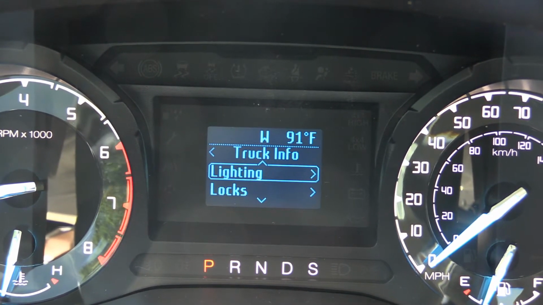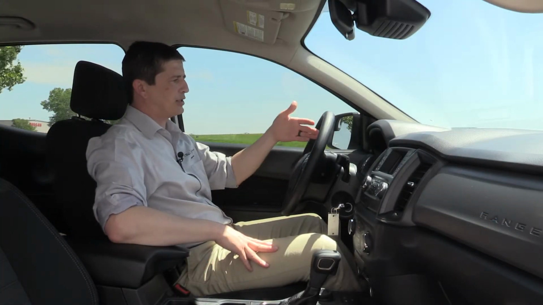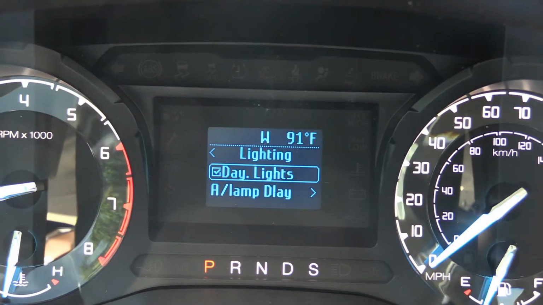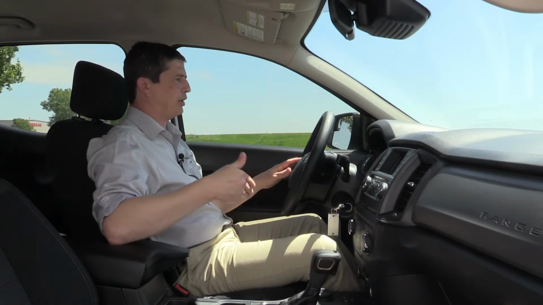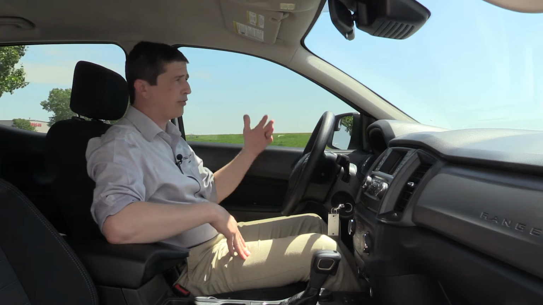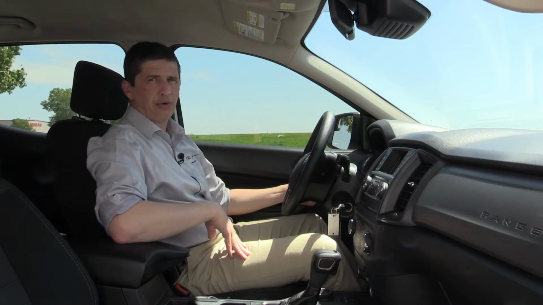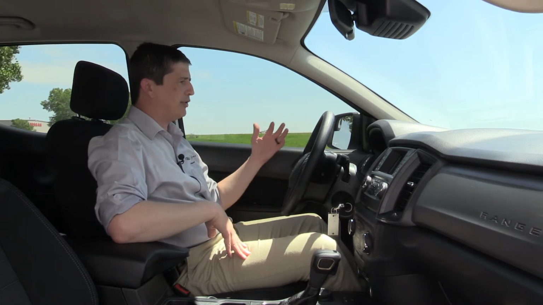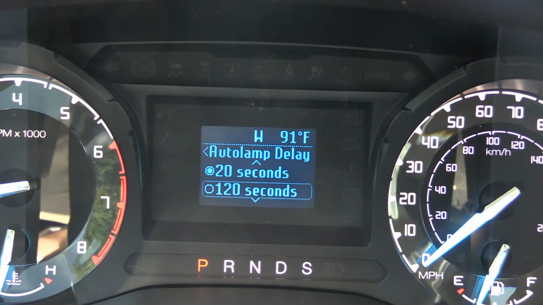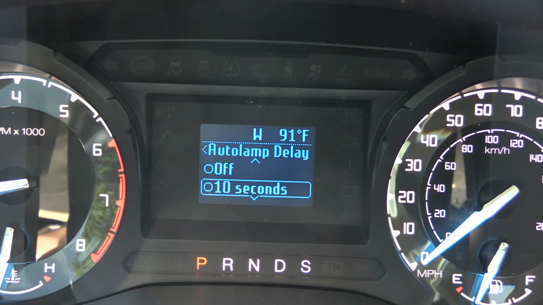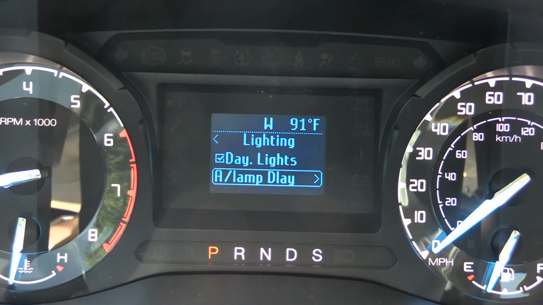So if we go right again for lighting, we have daytime running lights. This has standard equipment daytime running lights. It is checked, so that way the daytime running lights are on. You can uncheck that if you don't want those on. You can go down to auto lamp delay, and this is the delay for the auto lamp from turning off once with daylight on, if you have an auto setting for your headlights. About all the Ford vehicles anymore have auto headlamps, even standard equipment, even your very base models. So you can set it to 20 seconds, or it looks like 120, and there's even 10 seconds, or you can shut that off completely.